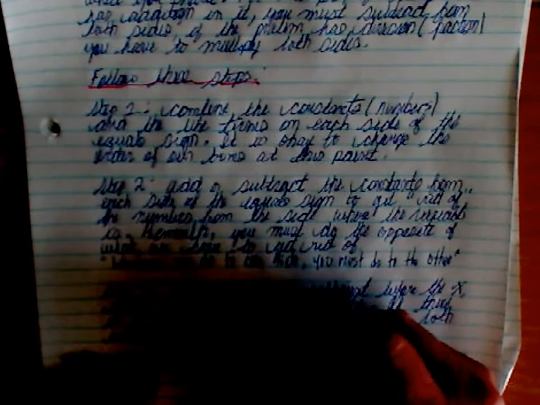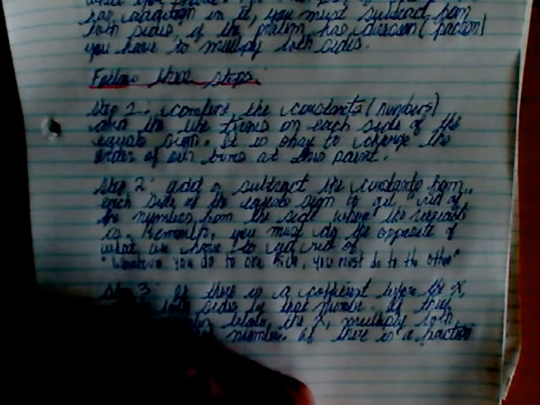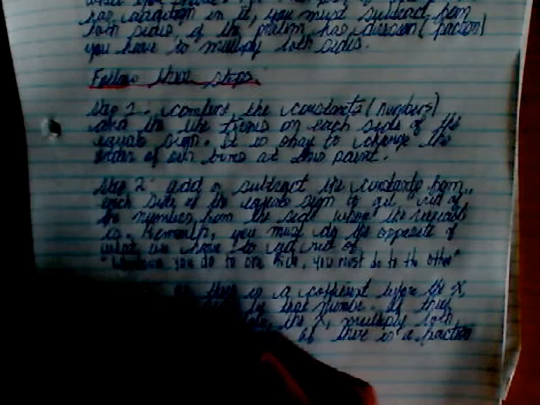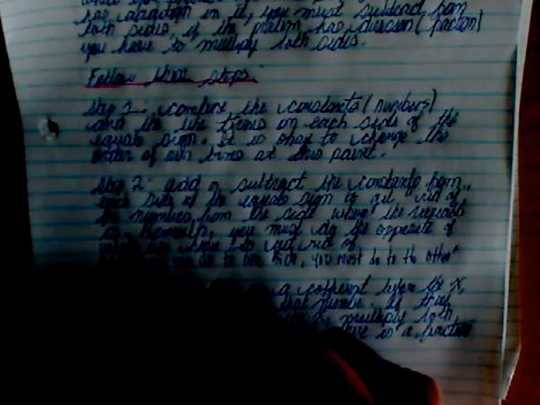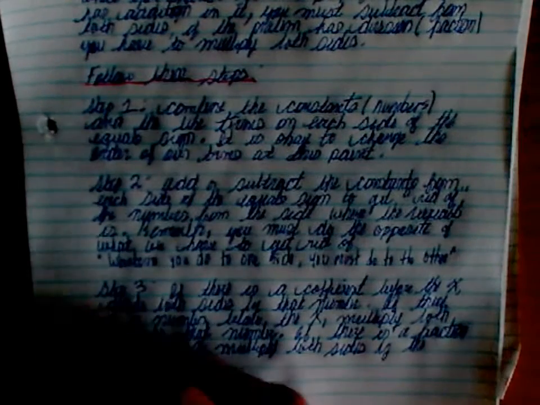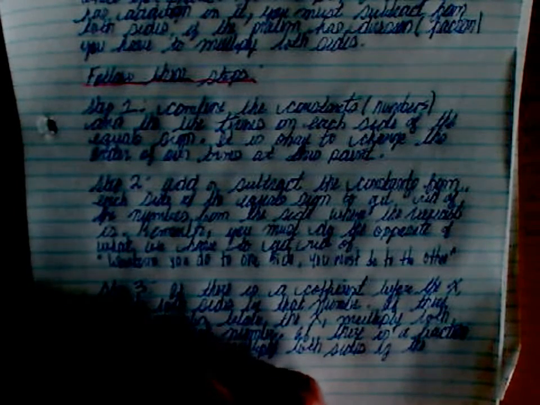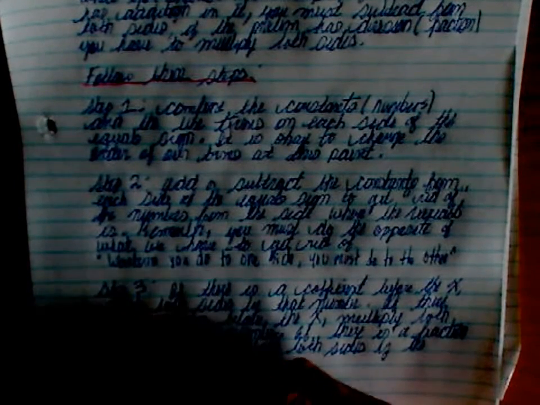Okay, this next one's a big one. If there is a fraction before the x, comma, multiply both sides by the reciprocal of the fraction.